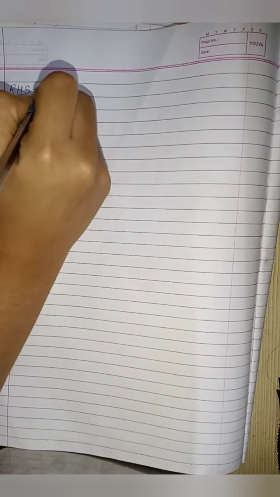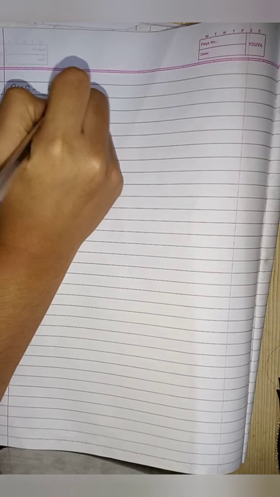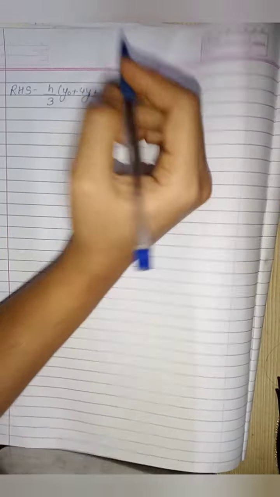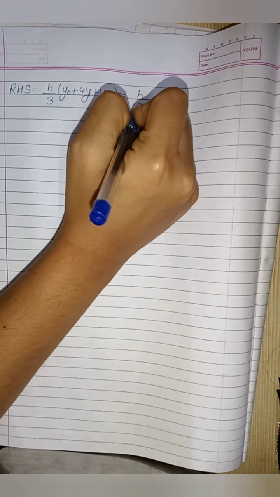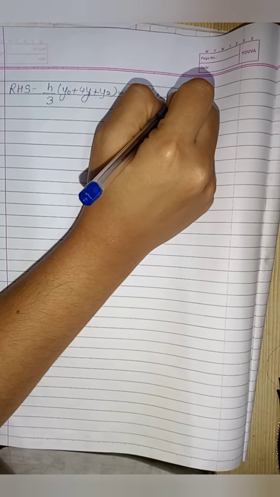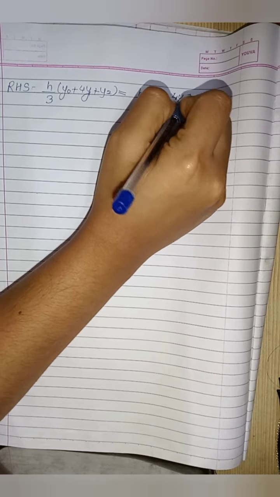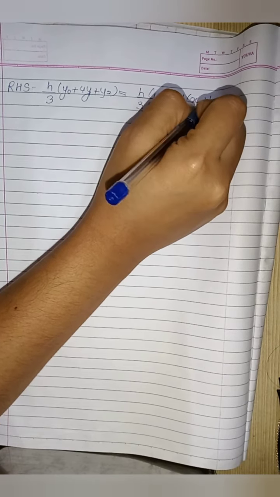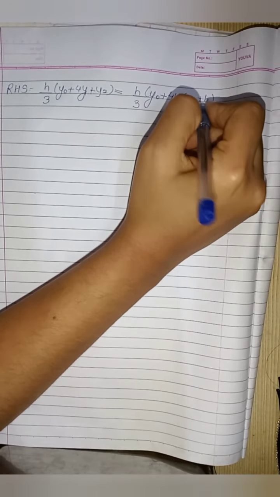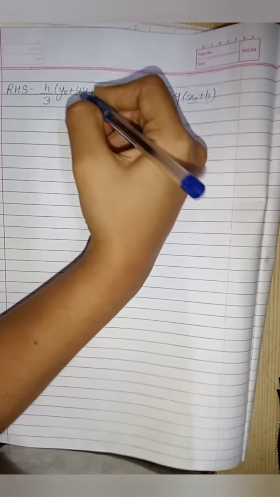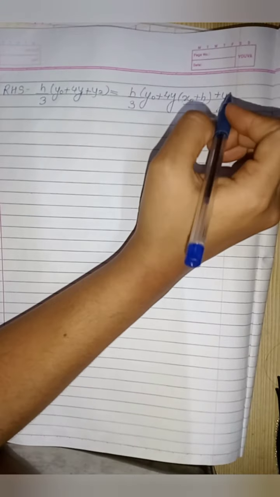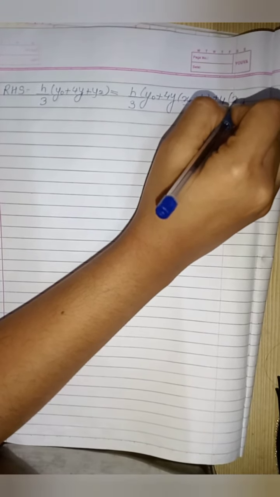So RHS is nothing but h upon 3 y naught plus 4y1 plus y2. So this will give you h upon 3 as it is, y naught plus 4 y1, which is nothing but y of x naught plus h. Okay, so this x naught plus h is x1, so y of x1 is y1, so plus y2 is nothing but y of x naught plus 2h.